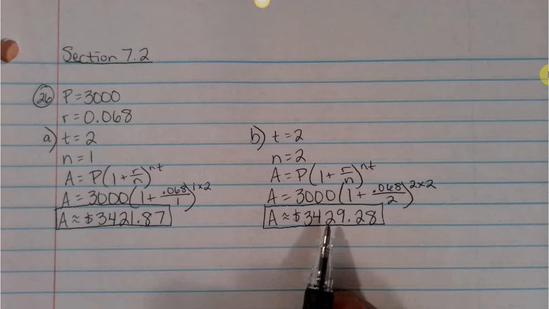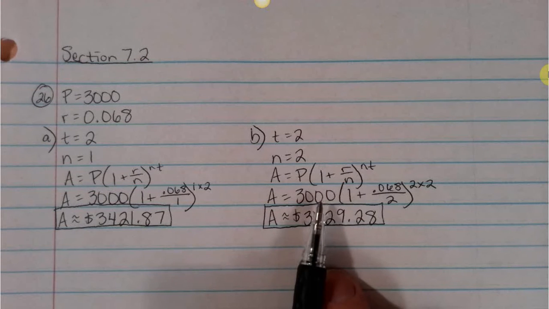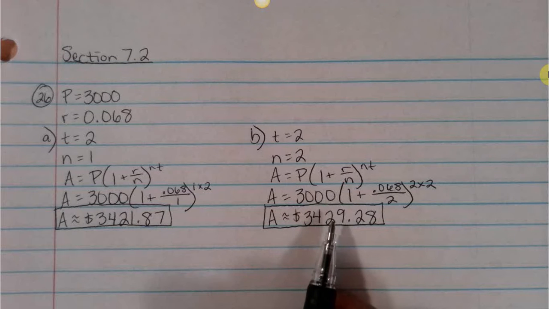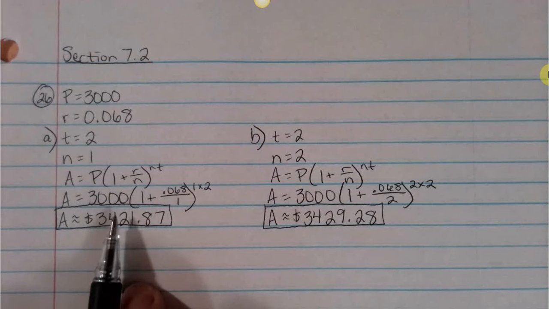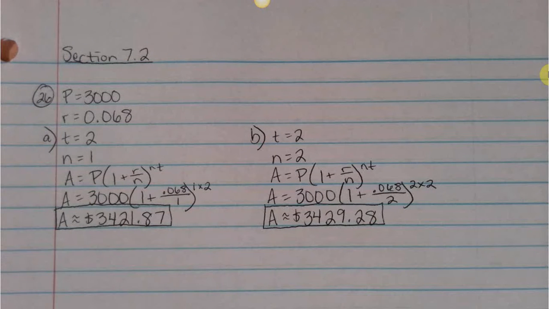So then the next 6-month period, you're earning interest not only on your original $3,000, but the interest that was deposited after the first 6 months. And in this case, you're waiting until the end of the year to receive all of your interest. So that's why it's going to be a little bit less in this situation.